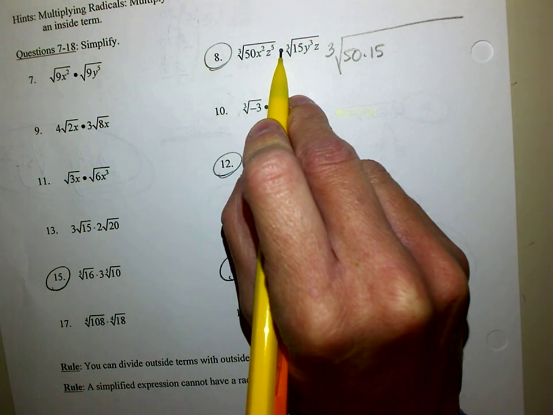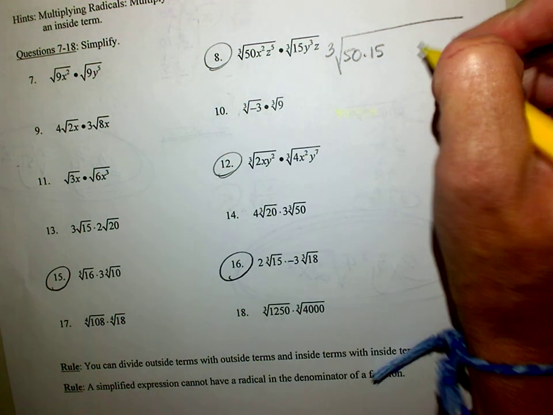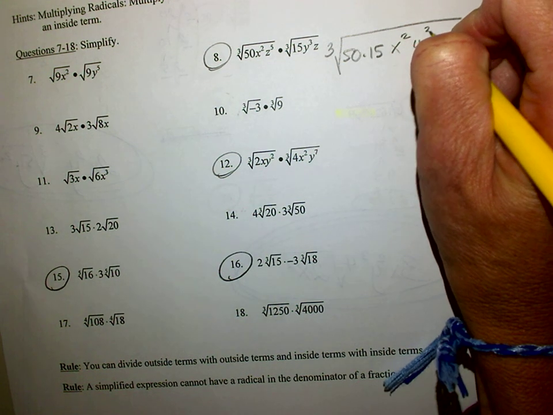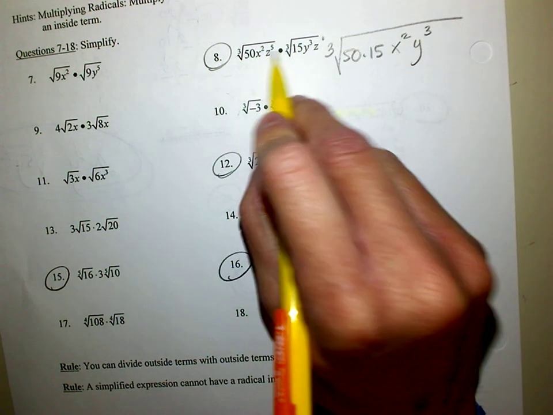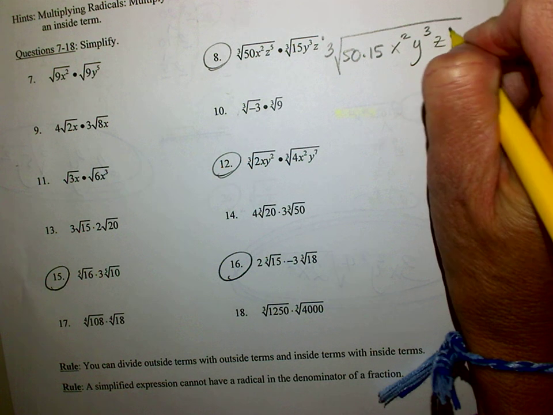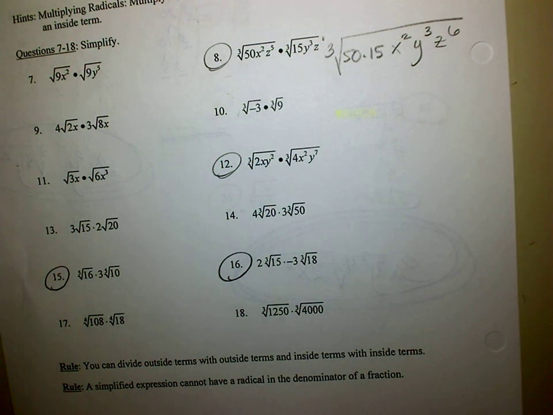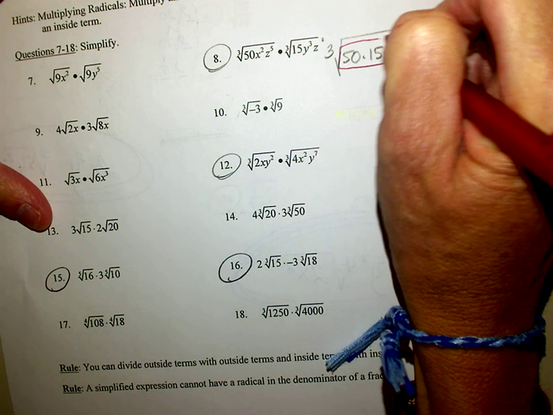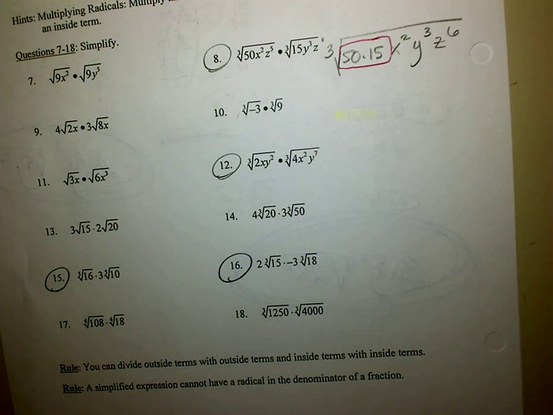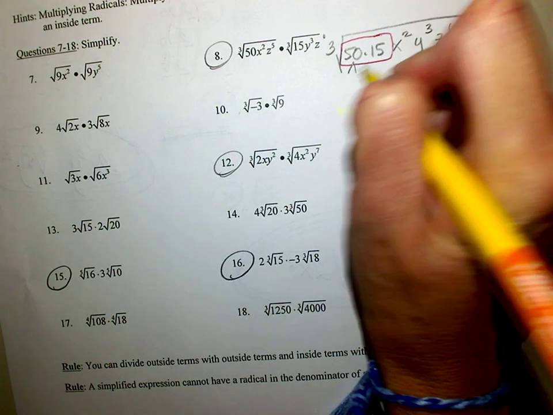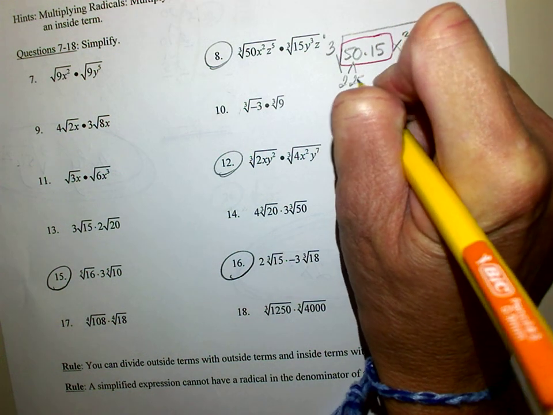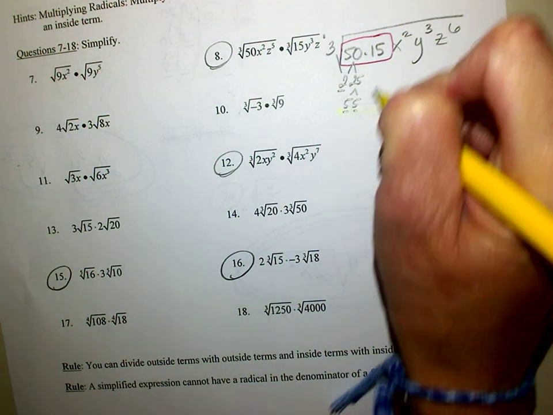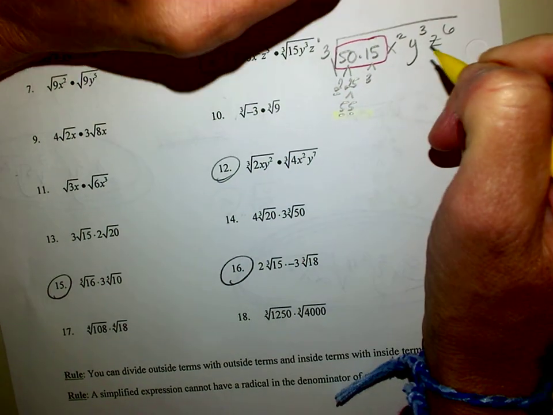And then when I multiply with exponents, I add them. So I have z squared, y cubed, and then I have z to the 5th and z to the 1st. That would be z to the 6th. Okay, so what I'm going to do is I'm going to break these down. So 50 is 2 and 25. 25 is 5 and 5. And 15 is 3 and 5.